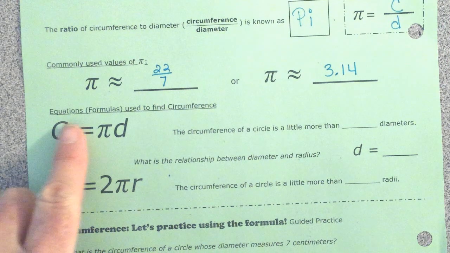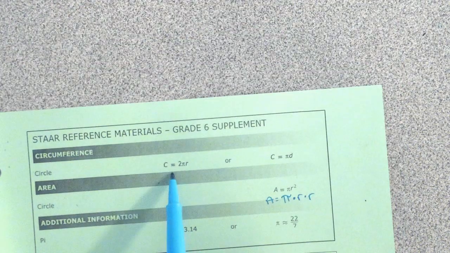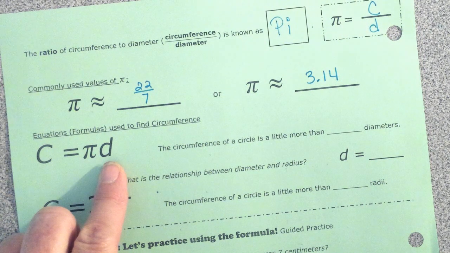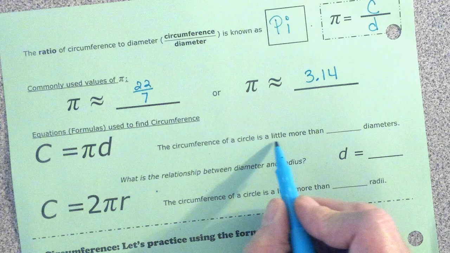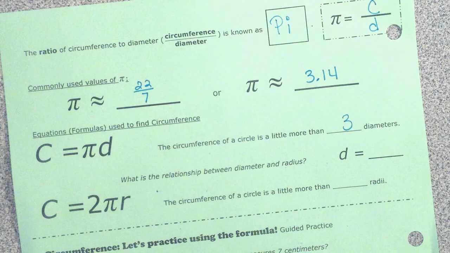Okay, equations and formulas used to find circumference. These we have pulled from here and here on the front side. So circumference equals pi times diameter. And if you recall, how many diameters about did it take to get to the circumference? The circumference of a circle is a little more than 3 of the diameters.